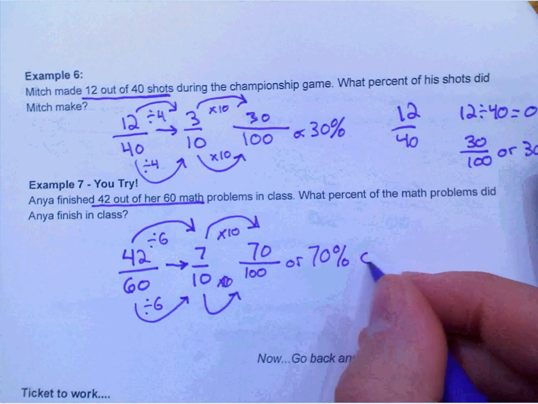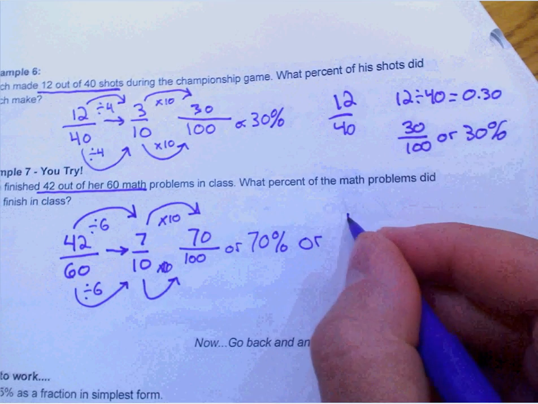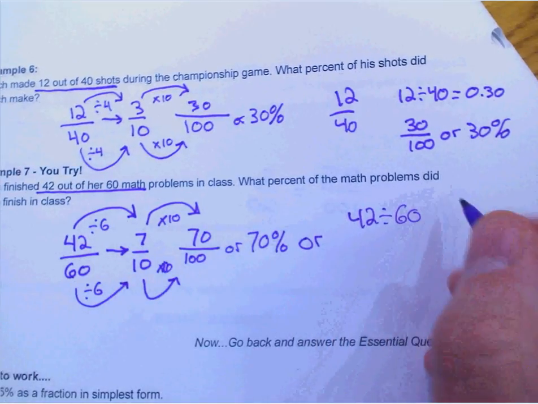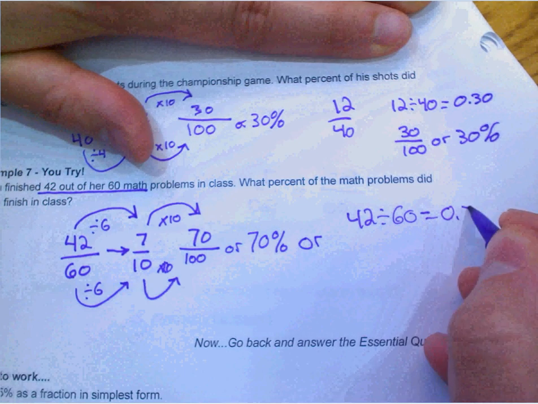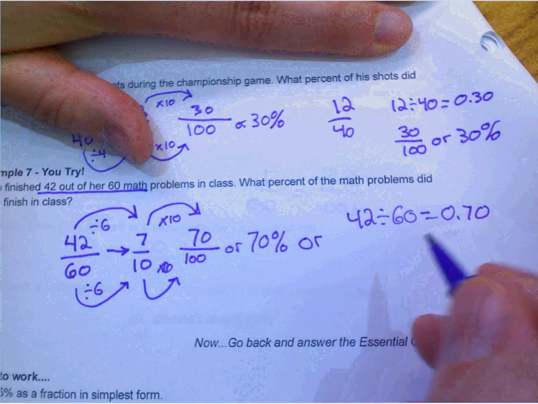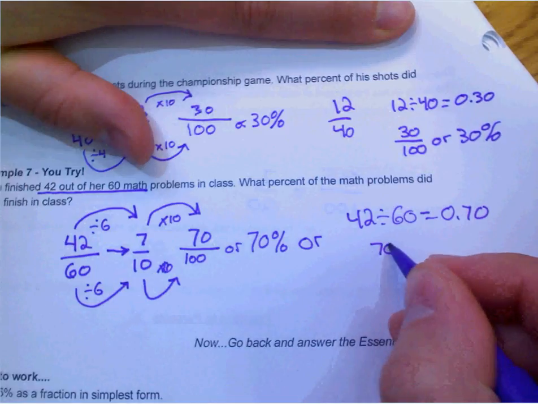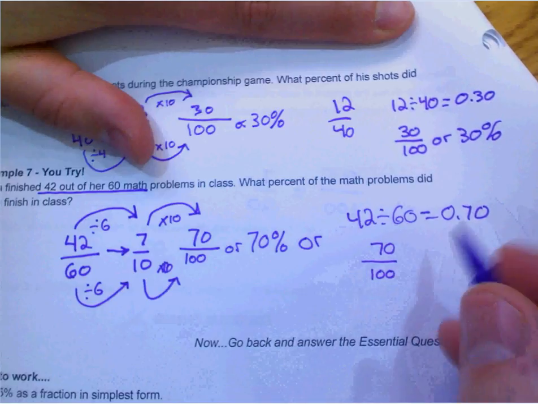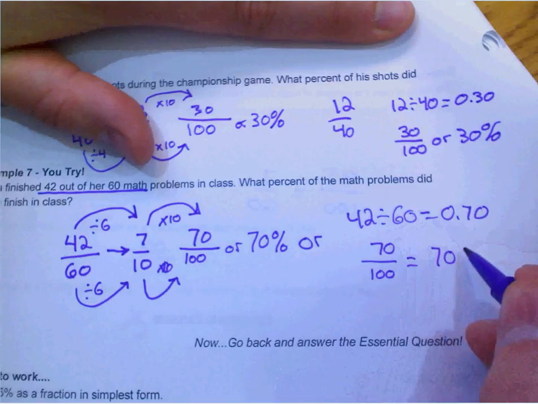Or we take 42 divided by 60 to get 0 and 7/10, which moves over to 70 out of 100. That's my 100th place value. 70 out of 100 is 70%.